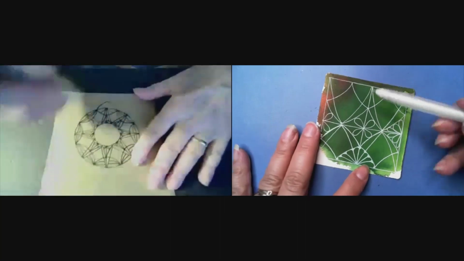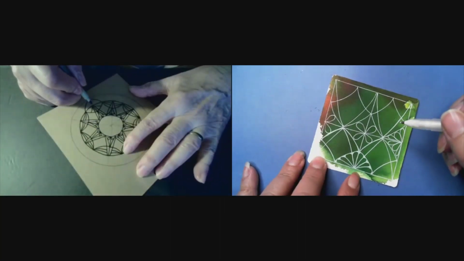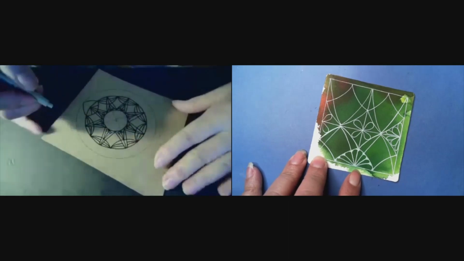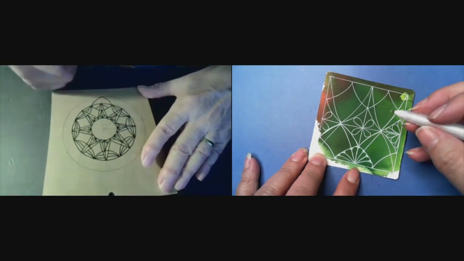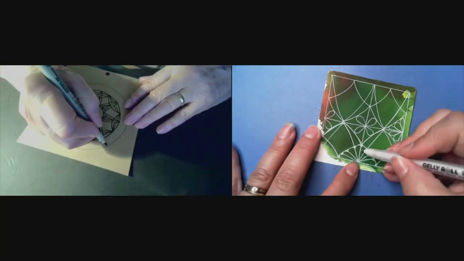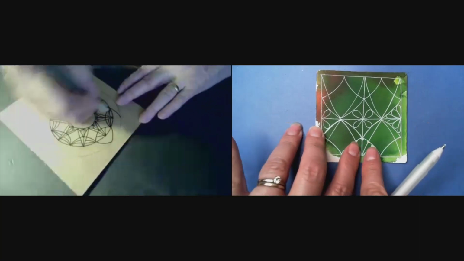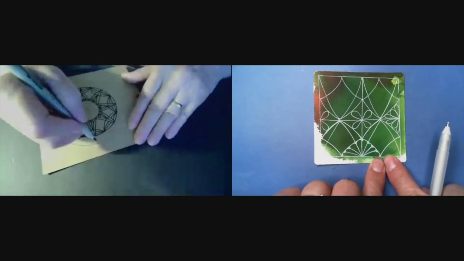Other ways to decorate could be just adding straight lines. Like in this center, I actually could have even. Well, it's essentially what I did here, but I had them continue in the round.